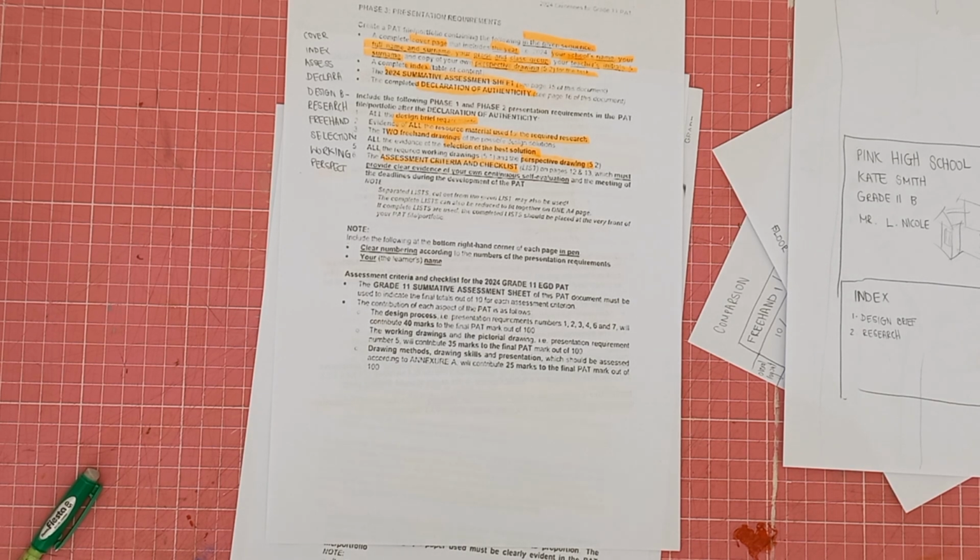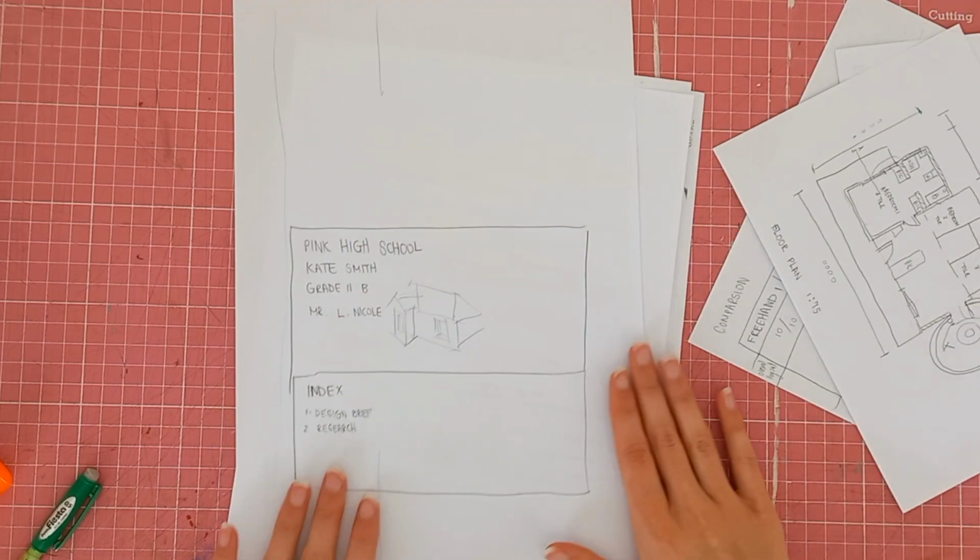Okay, then it says grade 10 summative assessment. This you don't have to worry about. So basically that is the end of the PAT, phase 3.